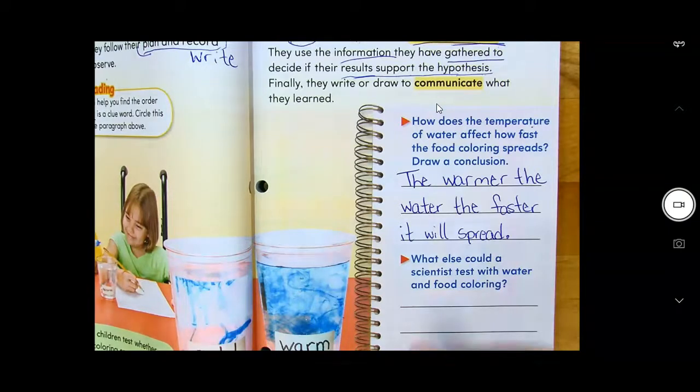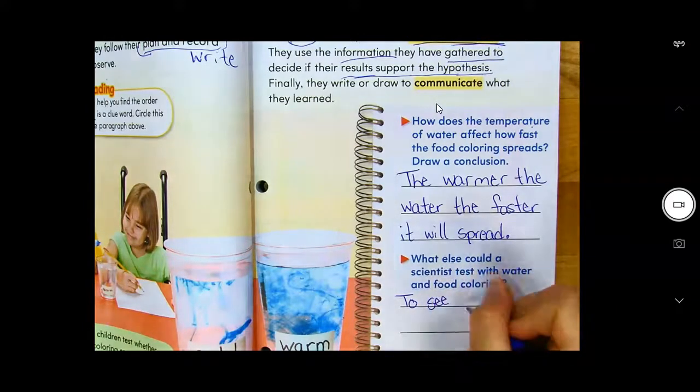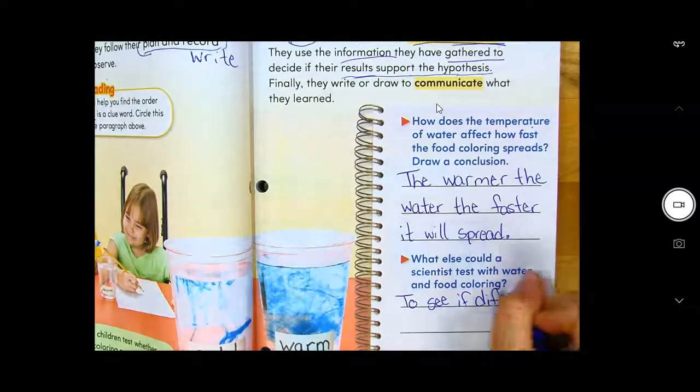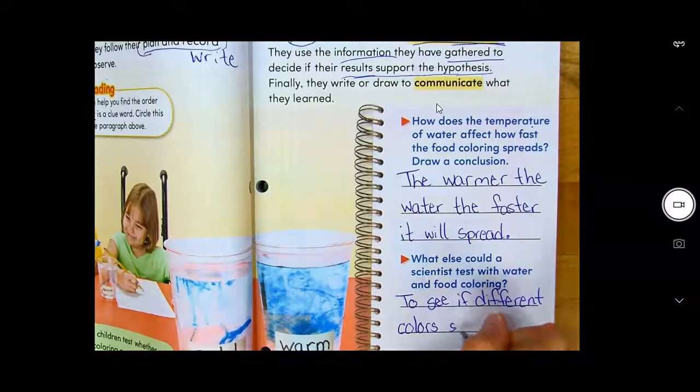You could test to see if different colors spread faster than others.